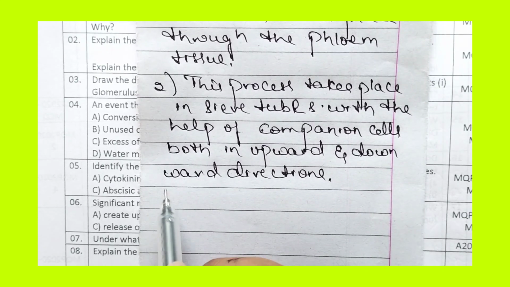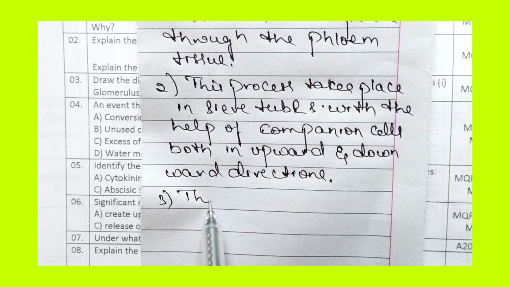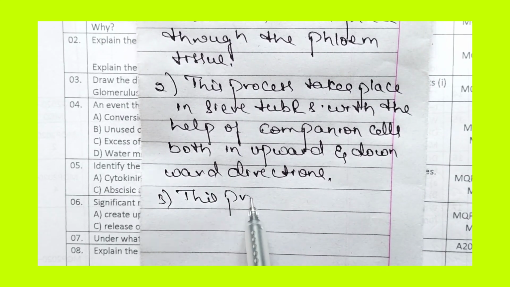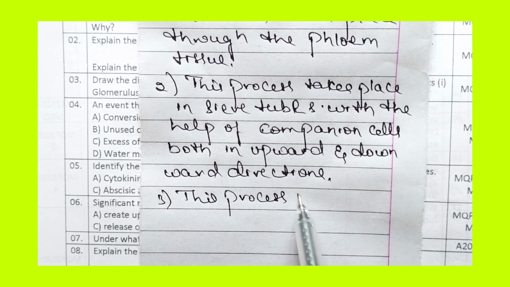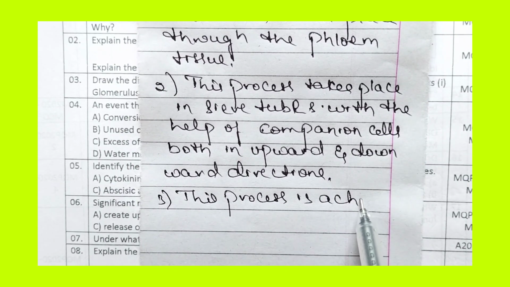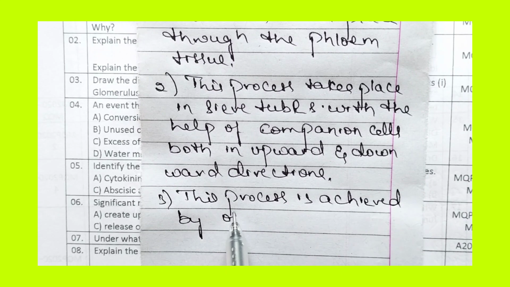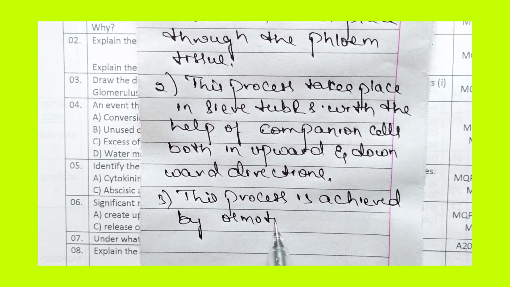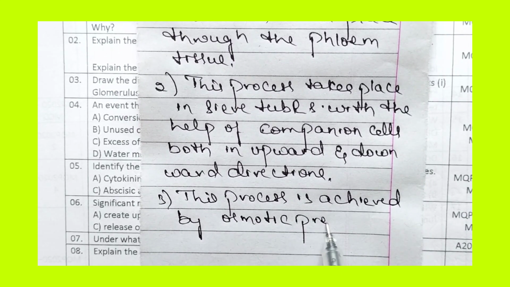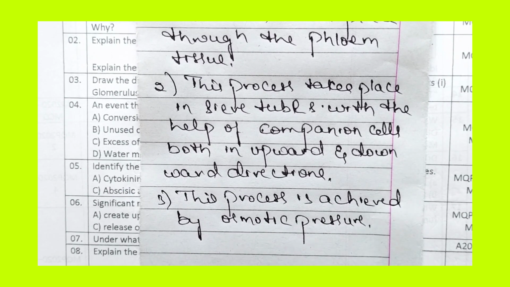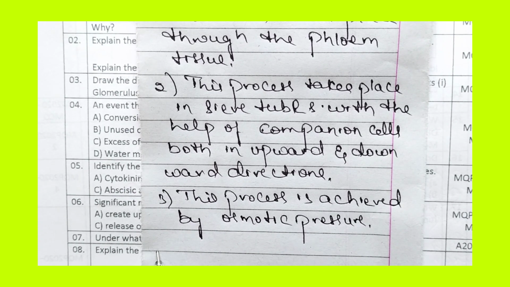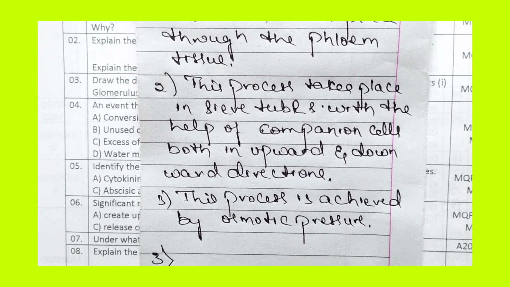And the last point regarding this one, this process is achieved by osmotic pressure. So this is the answer for the second internal choice question. Now let us move for the third question.